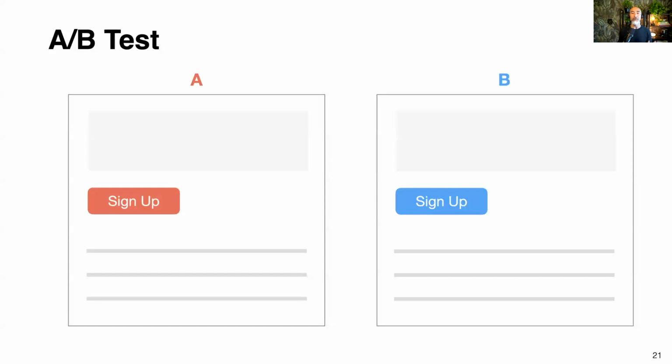Then you compare between those two. And let's say page B has more conversion, then you can say maybe the blue button works better. So then you can make decisions like, okay, we're going to change the color of the button for all the users or something like that.